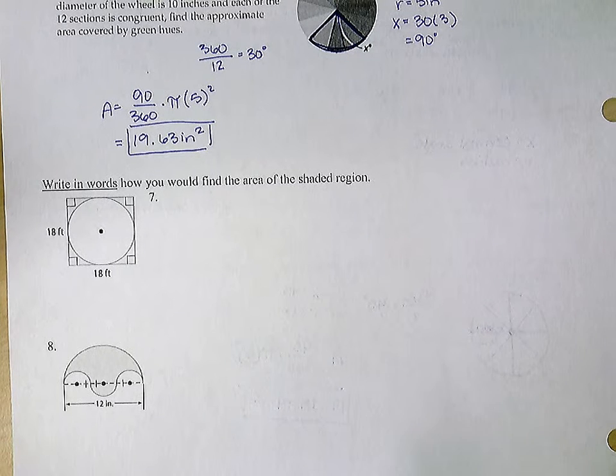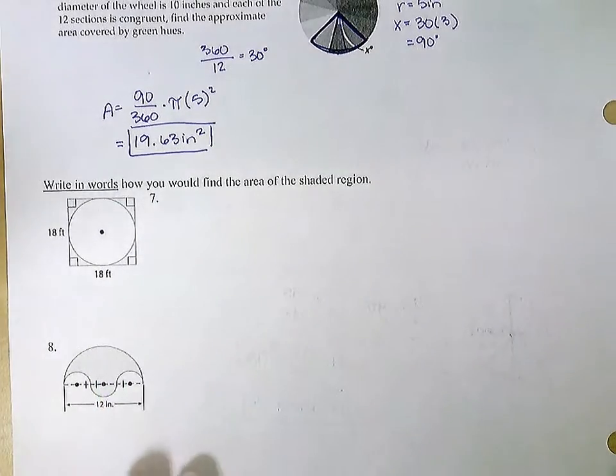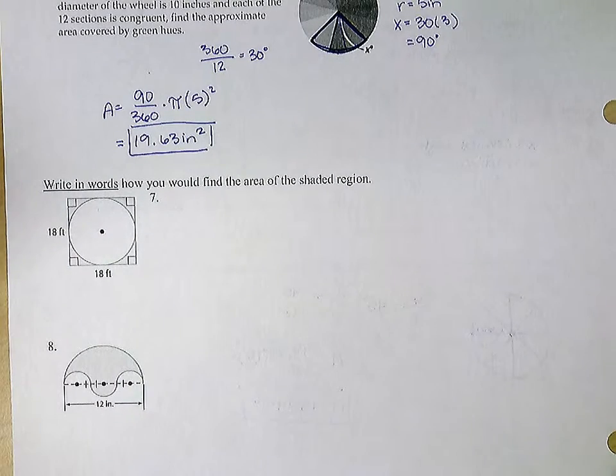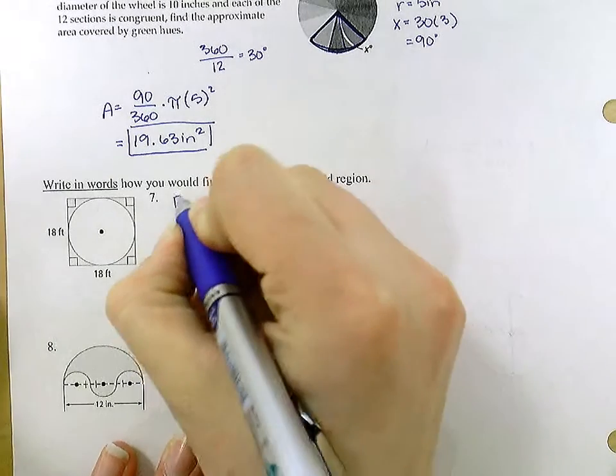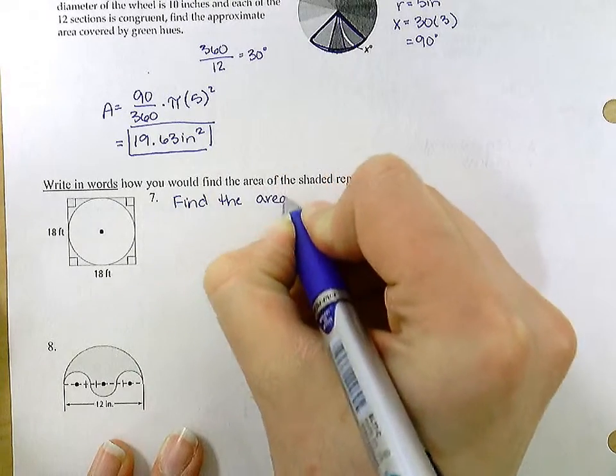It's kind of close. Find the area of both and then subtract them. So find the area of the square, find the area of the circle, and then subtract the circle from the square.